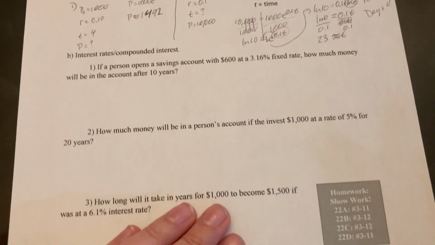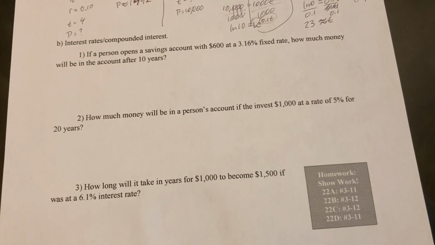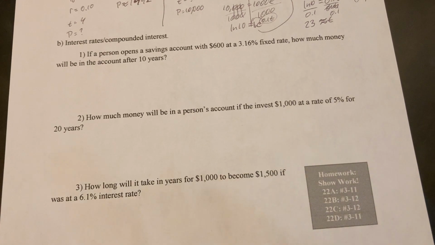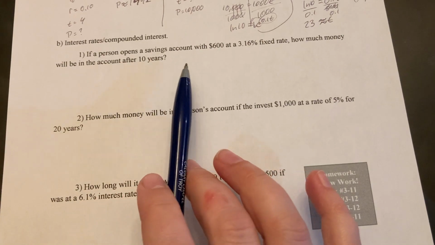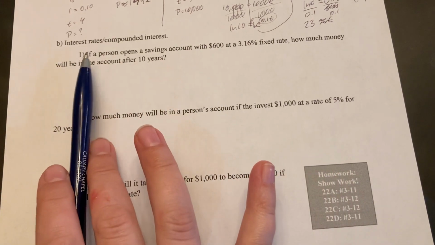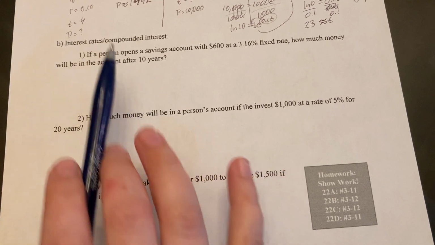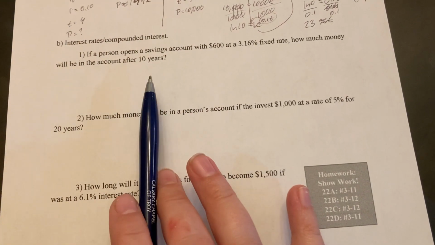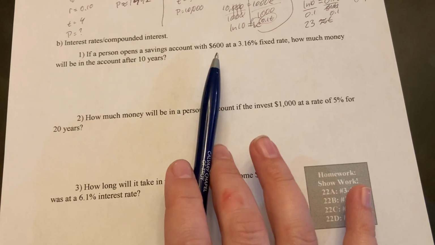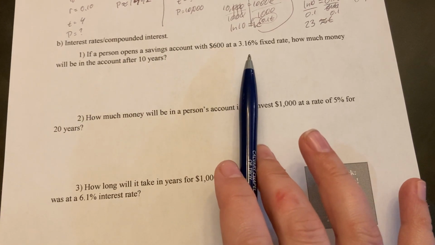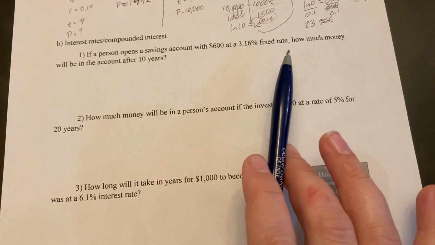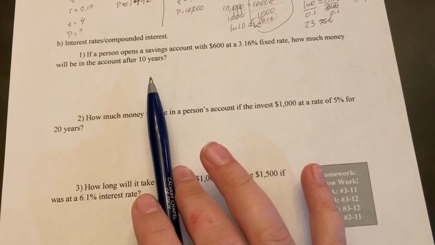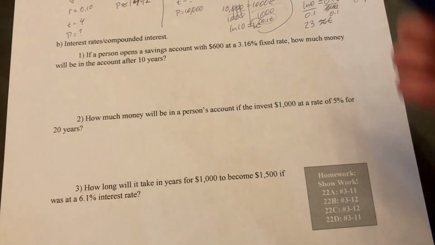All right, part B, 1, 2, and 3. Let's get this going and call it a day. If a person opens a savings account with, this is now interest rate and compound interest. So where that was growth and decay, this is interest. If a person opens a savings account with $600 at a 3.16 fixed rate, how much money will there be in the account after 10 years?